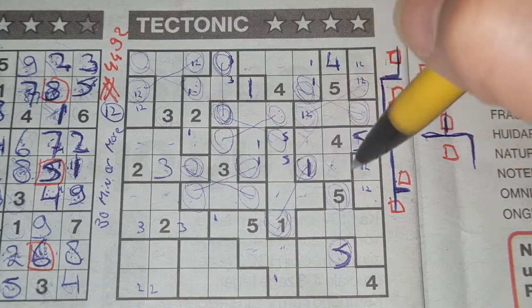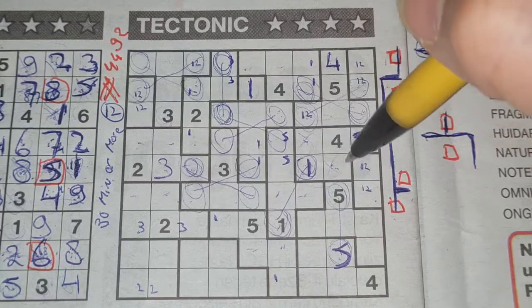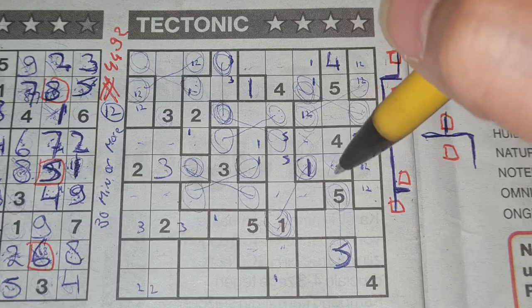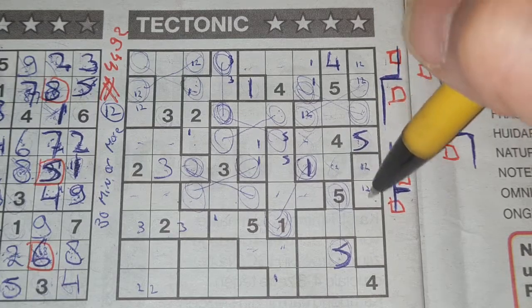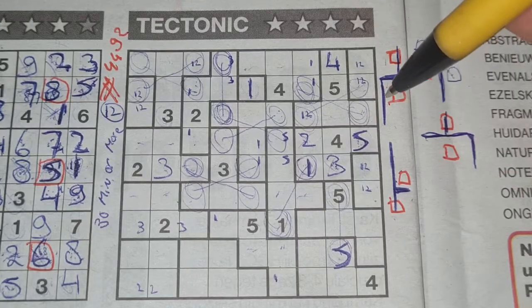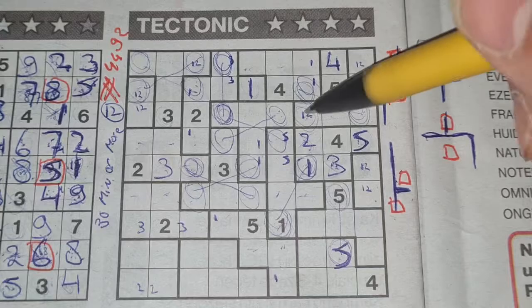Two boxes left in this area for numbers 2 and 3. Well, I cannot place the 2 here. We have a double 2 there. If I place a 2 here, I cannot fill any 2 in one of those 2 boxes. So the 2 should be there and the 3 goes there. Now we have a 2 here. I've marked those 2 boxes with the 1 and a 2.